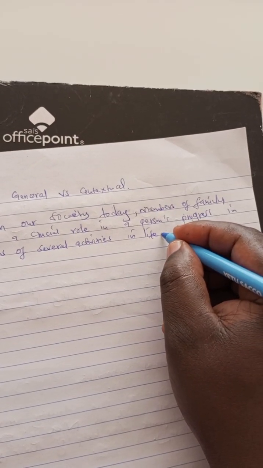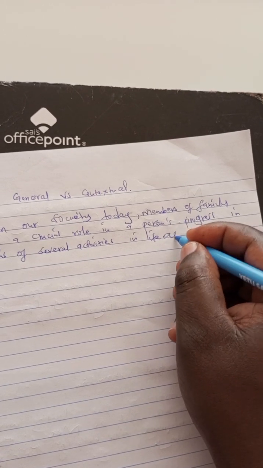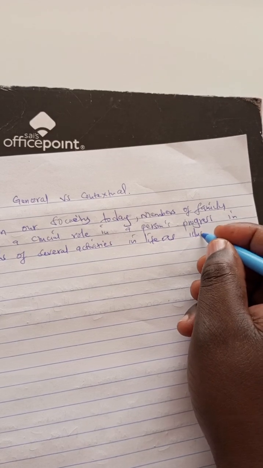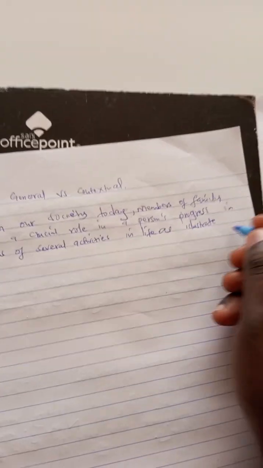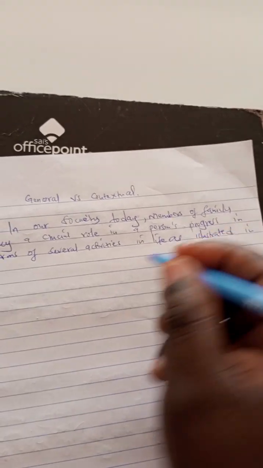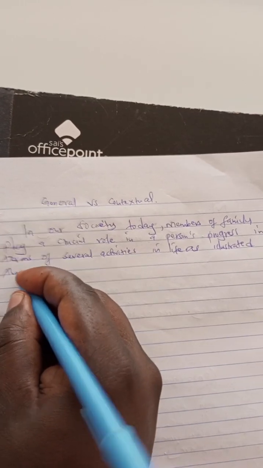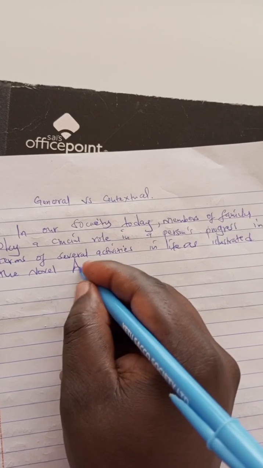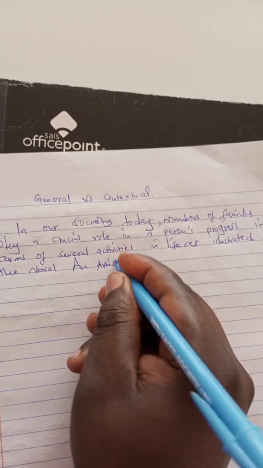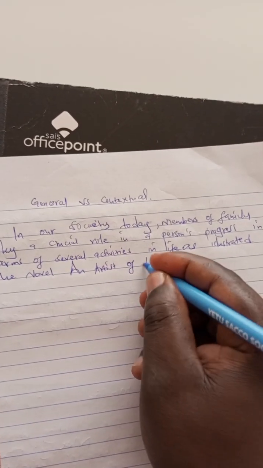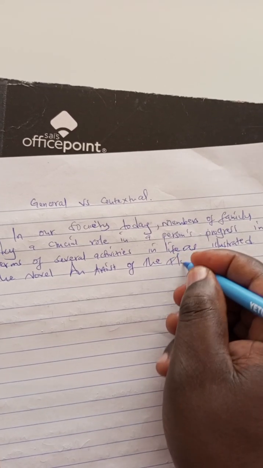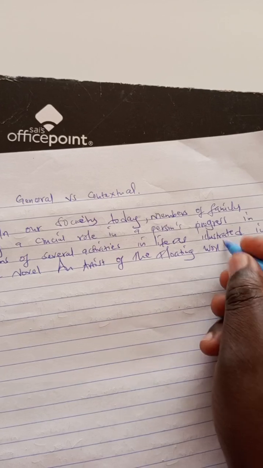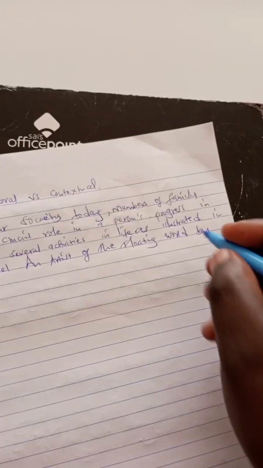So there should be no full stop here. I can continue and say, as illustrated in the novel An Artist of the Floating World, by Kazuo Ishiguro.